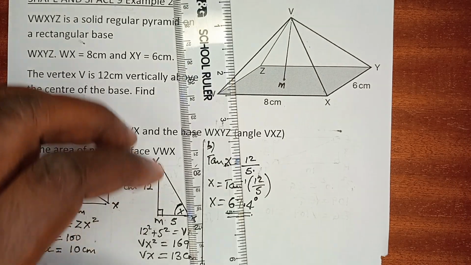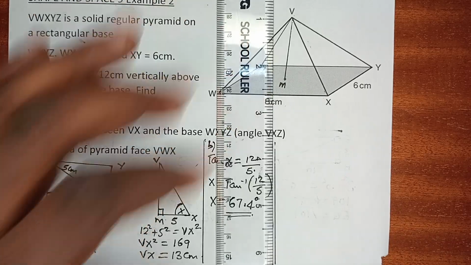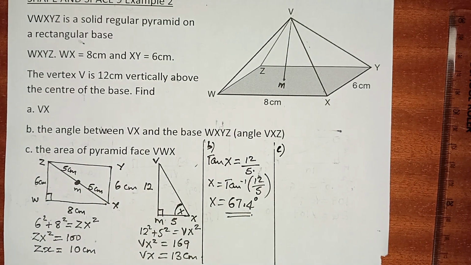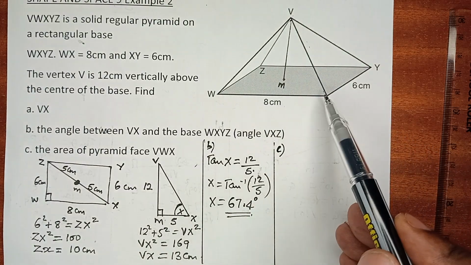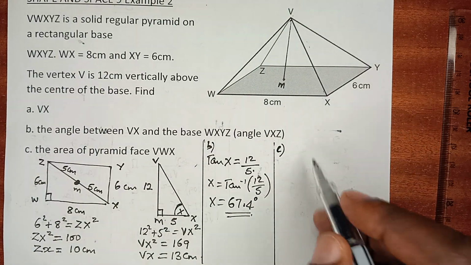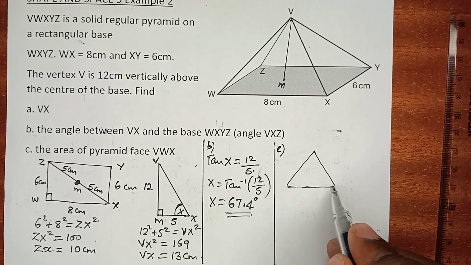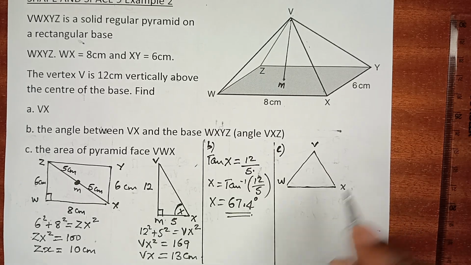Let us try to look at part C of the question, because it's asking us now. This is part C: the area of the pyramid face VWX. The area of this face, we can see, even if we can just have that face here, it's a triangular face. This is V, this is W, and this is X.